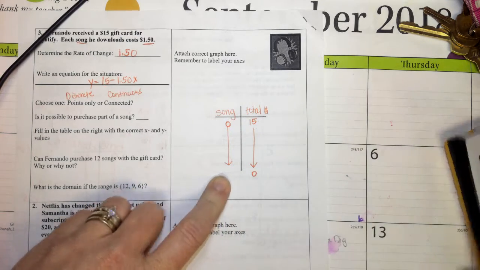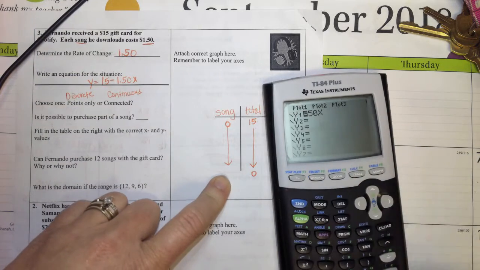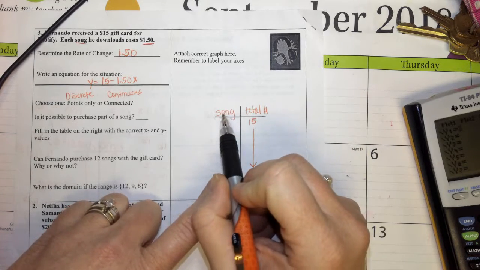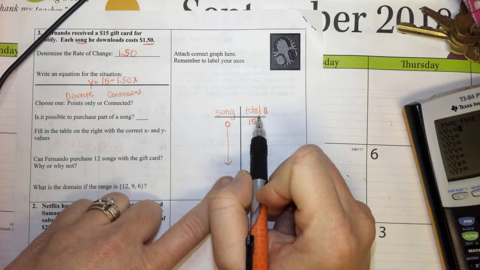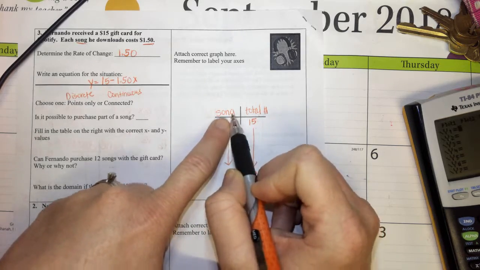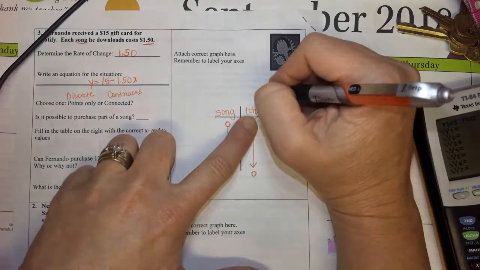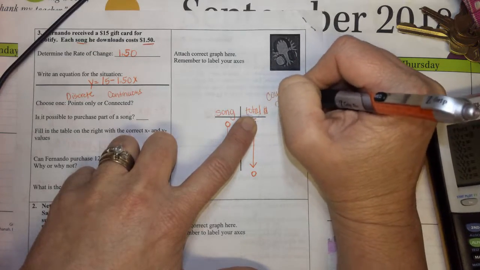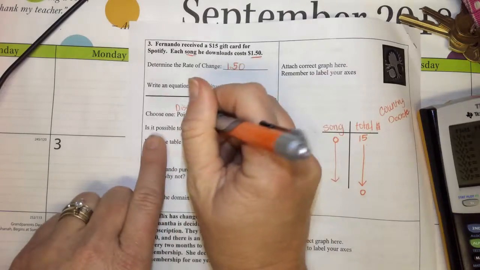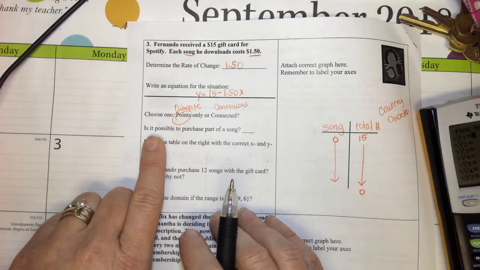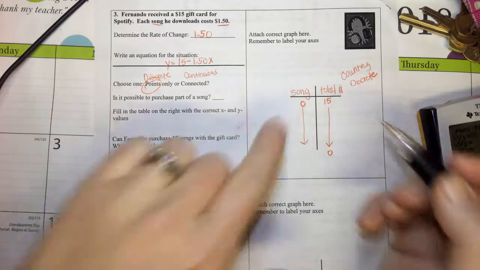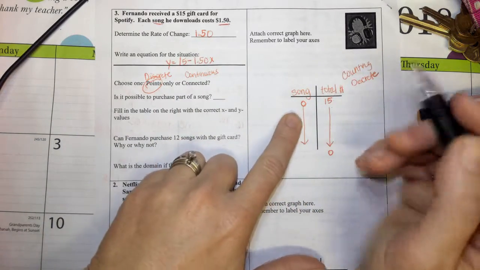So what we're going to do is just plug our equation into y equals here. Oh, but before we do that, let's see what kind of graph we have. So I see that I have songs and I have total dollars. I know that we count songs and we count money, right? So we're counting. So it's going to be discrete. So let's go over here and say we have points only, right? Oh man, I forgot to match up the graphs. We'll have to go back to that. Okay, so we have points only.